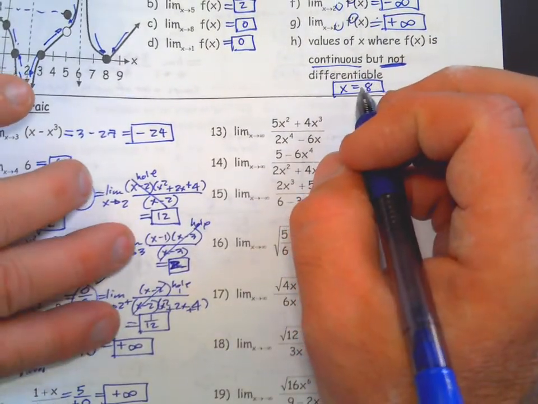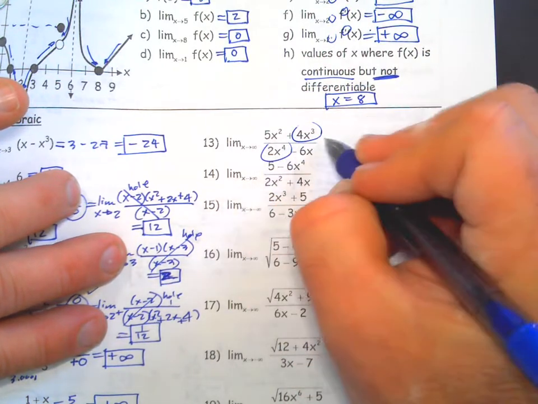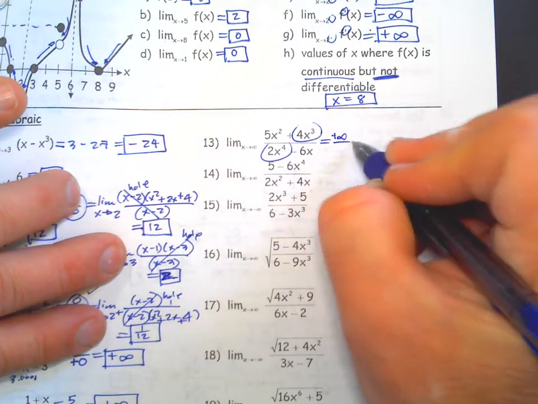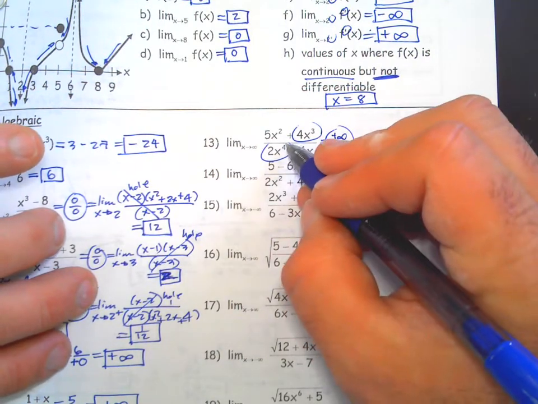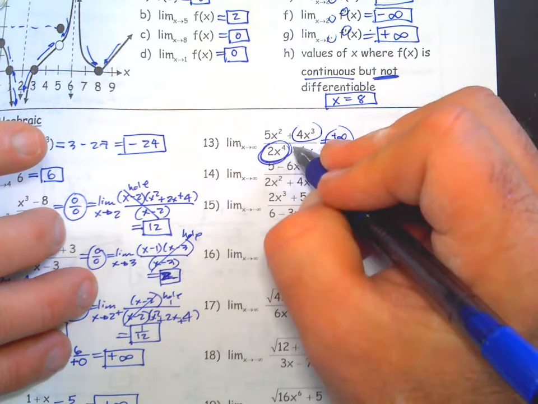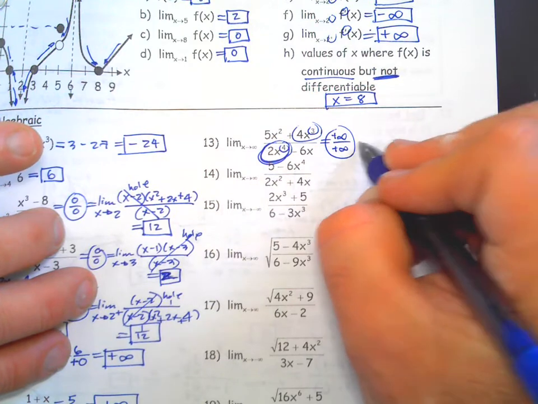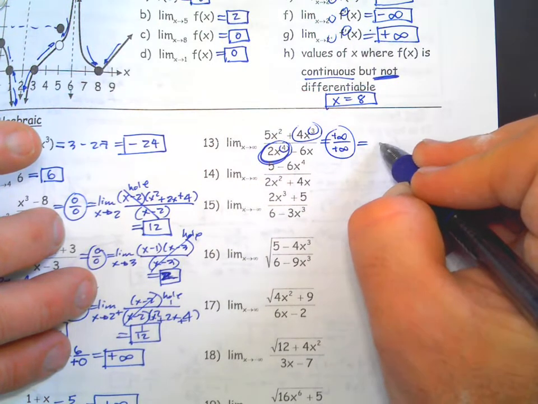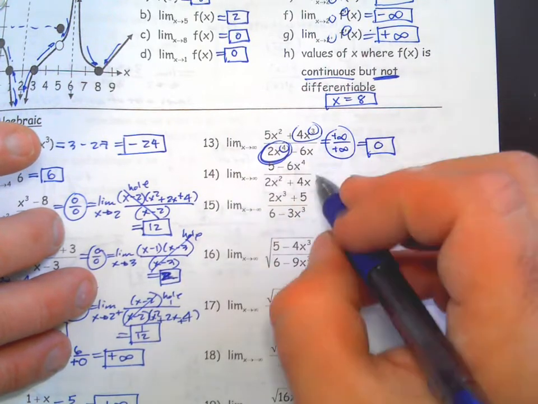Okay, 13. Dominant terms. It's going to go to positive infinity over positive infinity. We should get a positive answer. It's an indeterminate form. I'm not going to do L'Hopital's rule on these. You just saw how much extra work it was. Now, this dominates this guy. So the bottom's going to get way bigger than top, and it's going to go to 0. Simple. This is all the work you got to show.